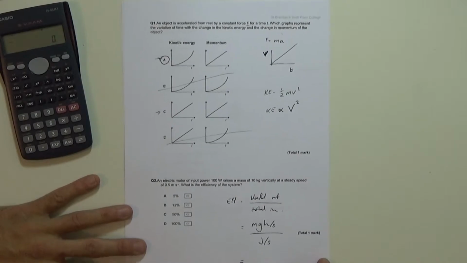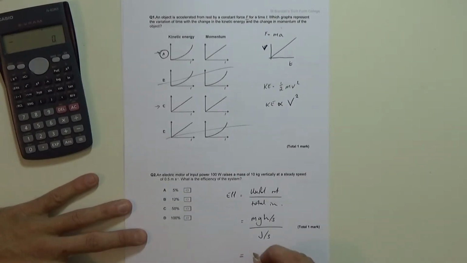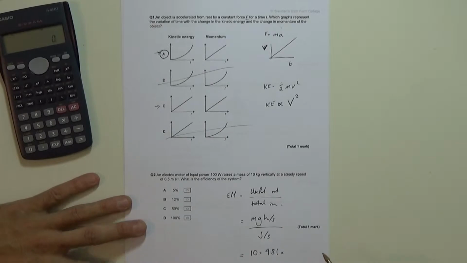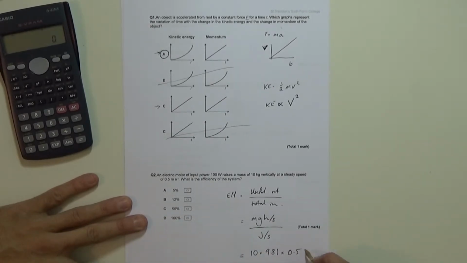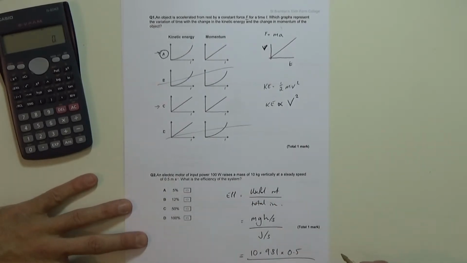So looking at this now, what's the mass? It's 10. What's gravity? I know it's 9.81, but it's near enough 10, times the height per second, which is 0.5 meters per second, divided by the energy in, or 100 joules per second.